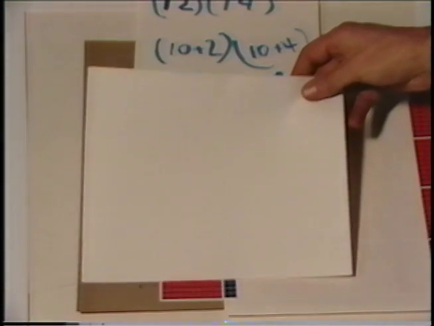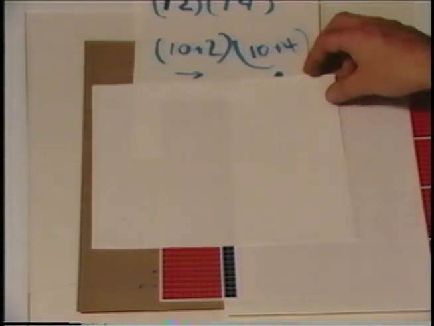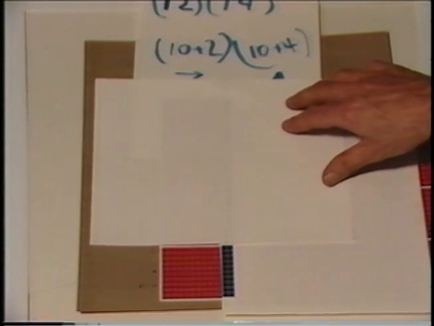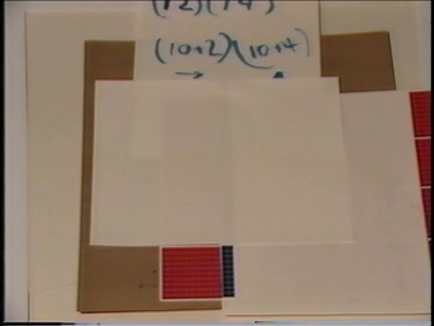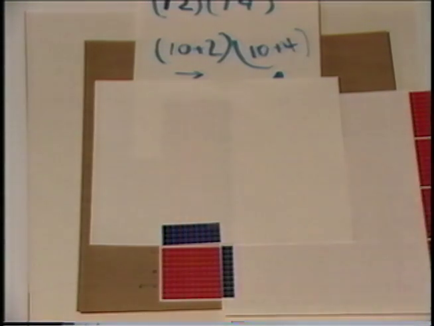I will come up 10. I must also come up 4 more. I have come up 4 more. I am over 10 plus 2. I am up 10 plus 4. And now to complete my rectangle, I need to fill in the corner. Here, I will get out the piece to fill in the corner.